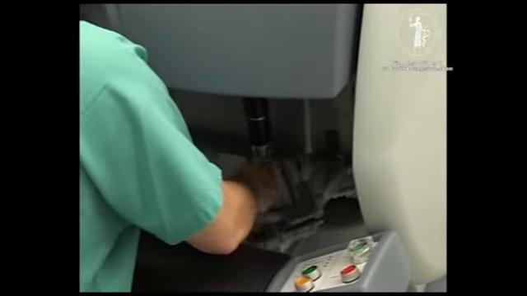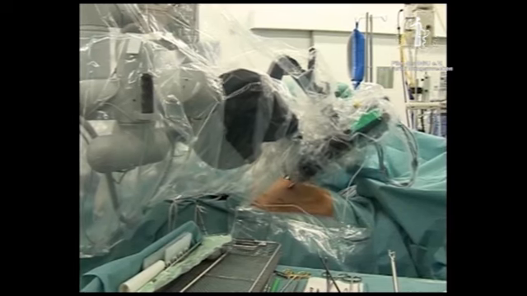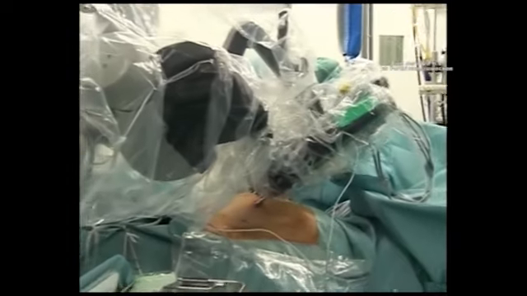Here you can clearly see the hand movements on the masters of the console and the corresponding movements made by the robotic arms at the patient.